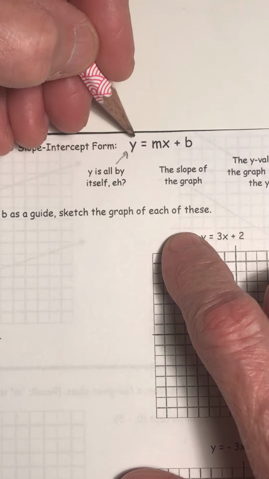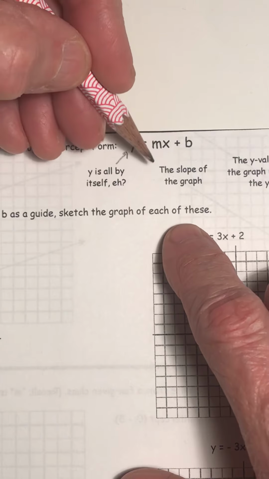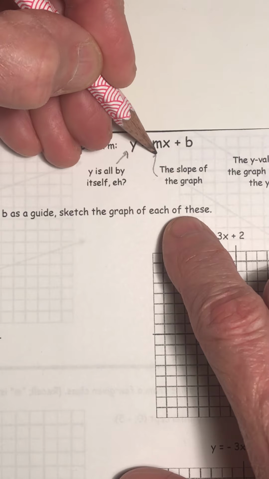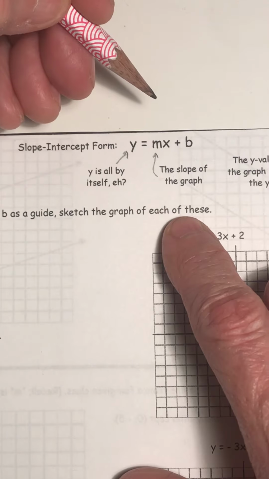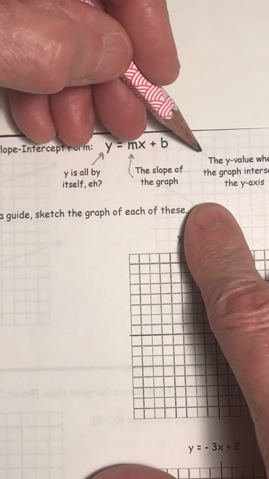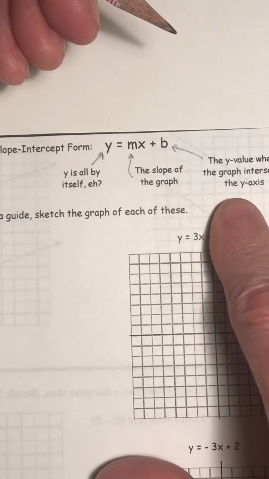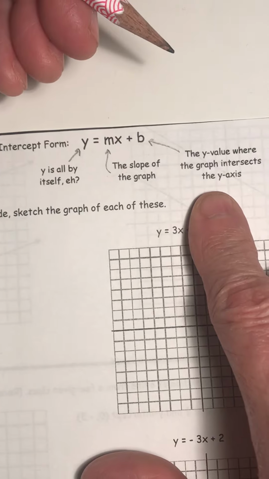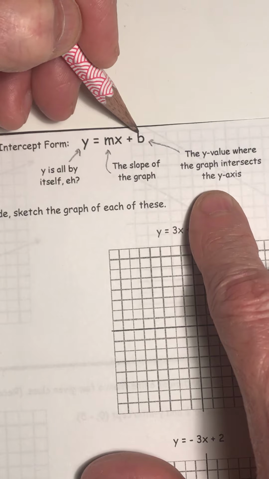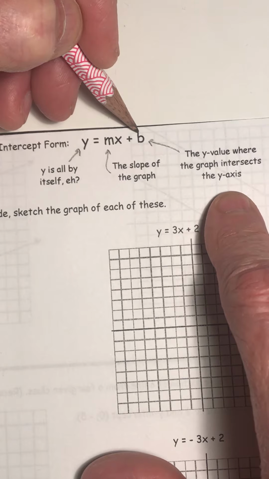When you have the y all by itself on one side, you can be absolutely sure that the number multiplying x will be the slope of the line, the slope of the graph, and the number at the end, which we usually refer to with the letter b, is the y value of the y-intercept. It tells the value of y at the place where the graph goes crashing through the y-axis.